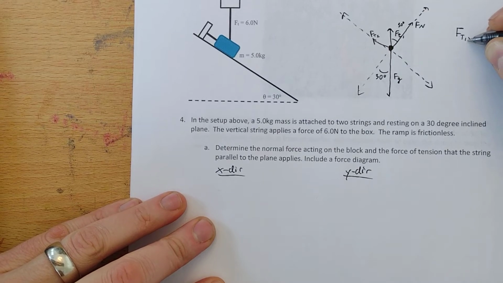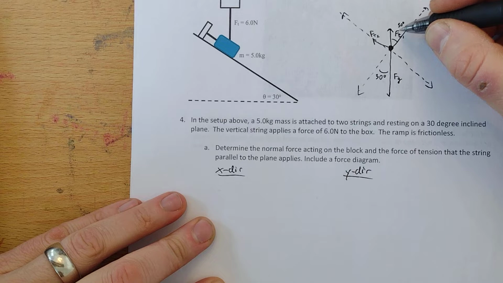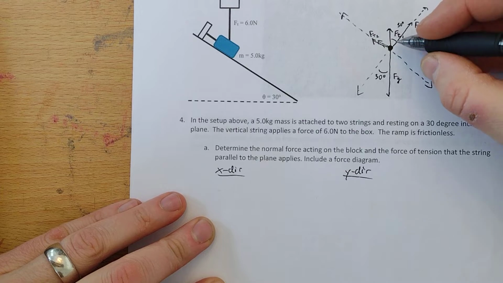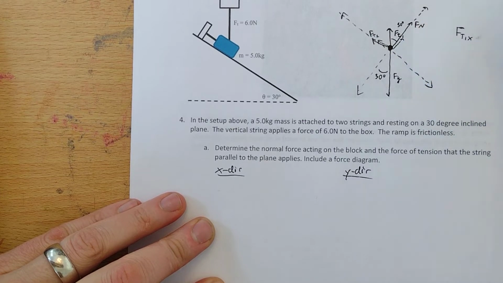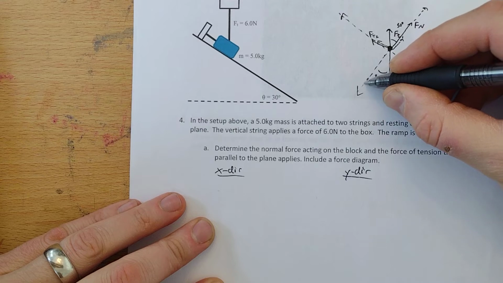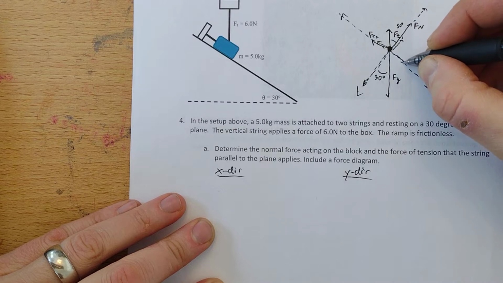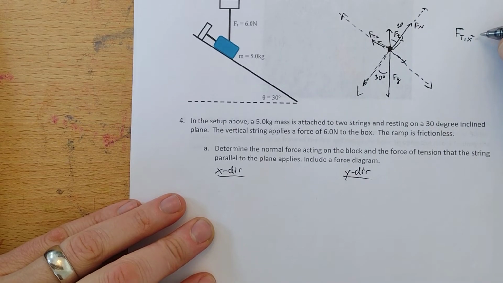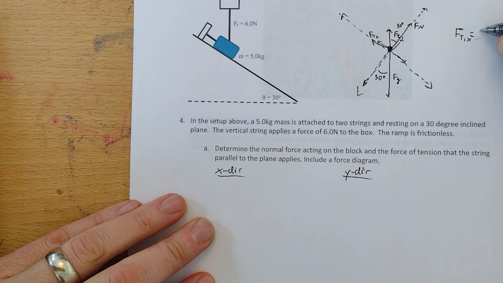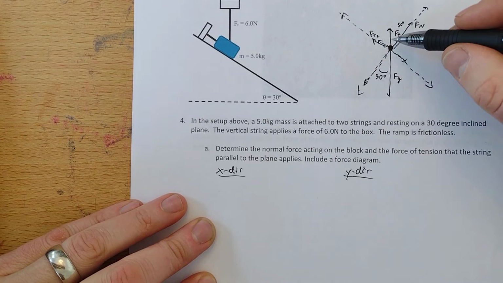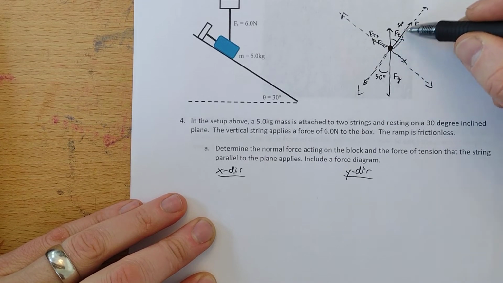So FT1X, alright, that's going to be parallel to the plane down here, really, right, that way. FT1Y is going to be that way. FGX is going to be this way. FGY is going to be down that way. So FT1X is 6 times the sine of 30. FT1Y is going to be 6 times the cos of 30. Y is going to be the adjacent side.